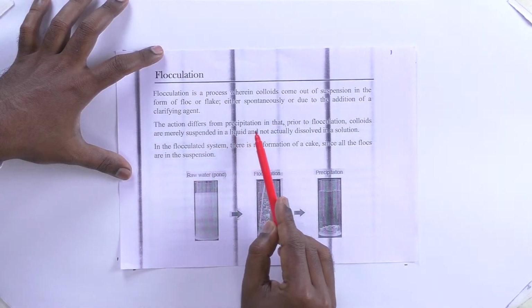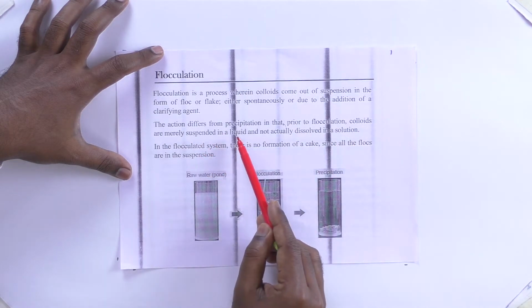The action differs from precipitation in that prior to flocculation, colloids are merely suspended in a liquid and not actually dissolved in a solution. So the major difference between sedimentation and flocculation is that in sedimentation and precipitation, all the particles will settle down at the bottom and no particle will be suspended in the liquid. The ultimate aim of this filtration or sedimentation is the separation of the liquid and solid. So in case of sedimentation or precipitation, all the particles will settle down at the bottom and you will get the purified water at the top and a solid sludge at the bottom. But in case of flocculation, the particles will aggregate together and have a tendency to settle down, but it will not settle down completely. Some of the particles will even remain suspended in the liquid. It is not a complete settling of the particles.